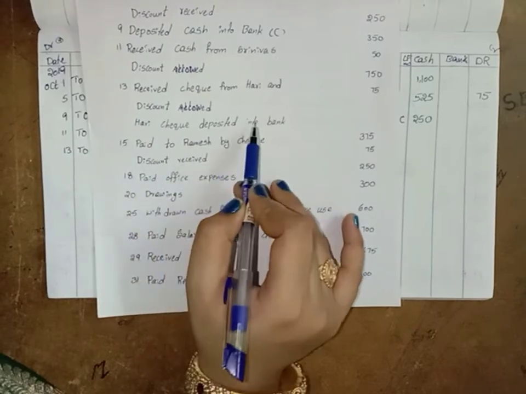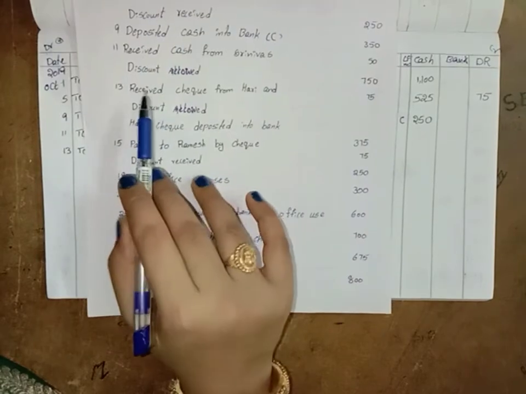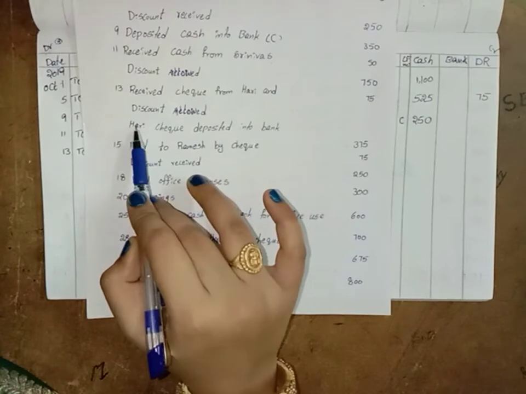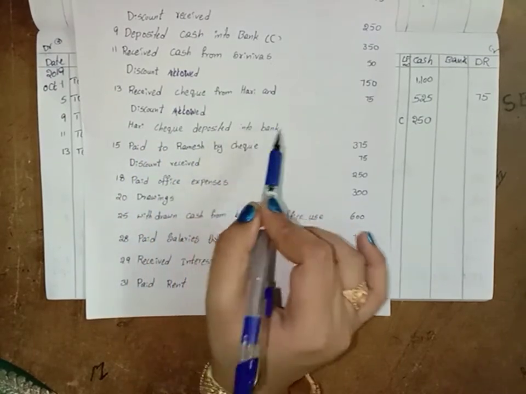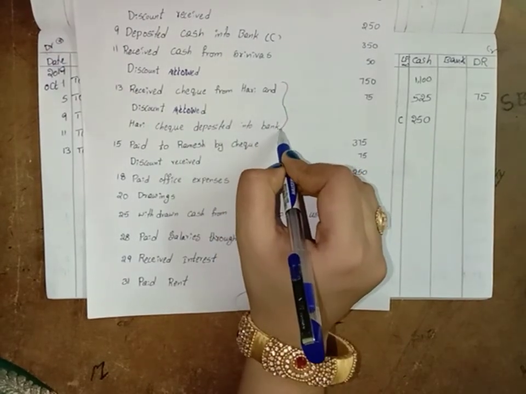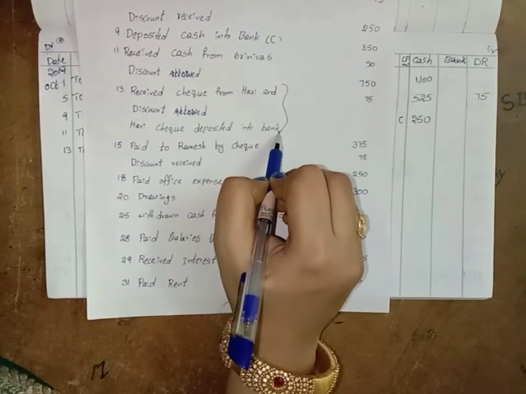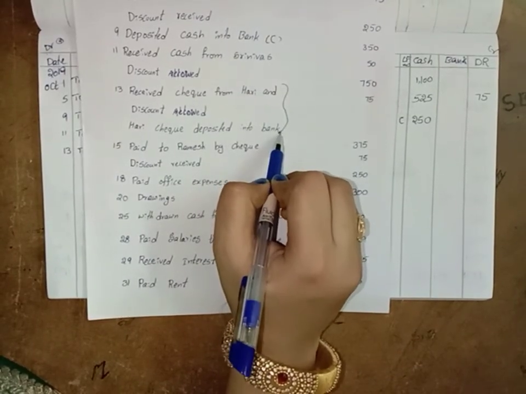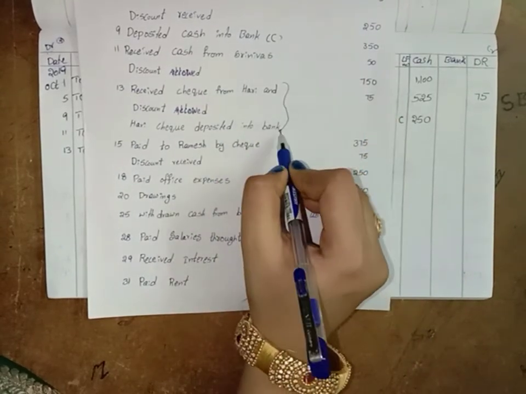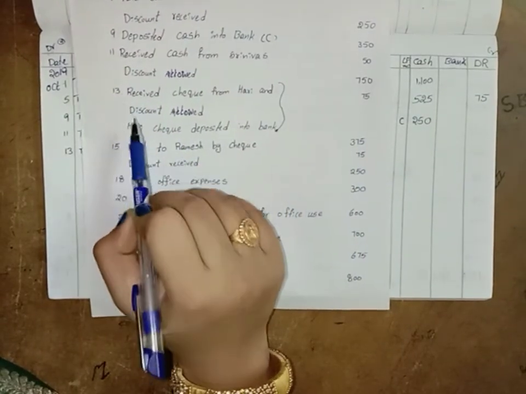See here, Hari's check was deposited into the bank. On the same day, we received the check from Hari and allowed discount, and Hari's check was deposited into the bank. These three happened in one day only. So this is not a contra entry. If the check is deposited into the bank on the next day, then it would be a contra entry. The check was received on 13th and deposited the same day.